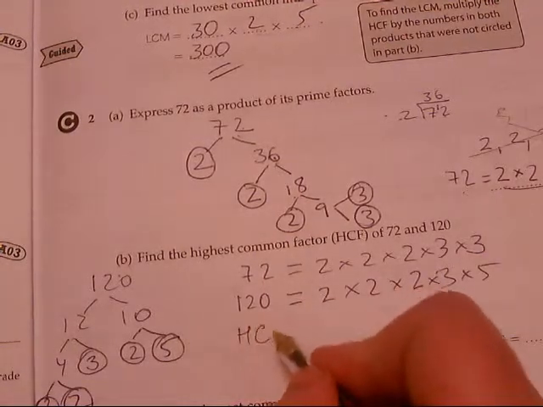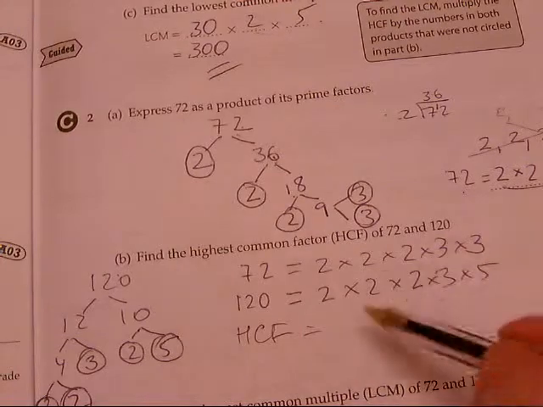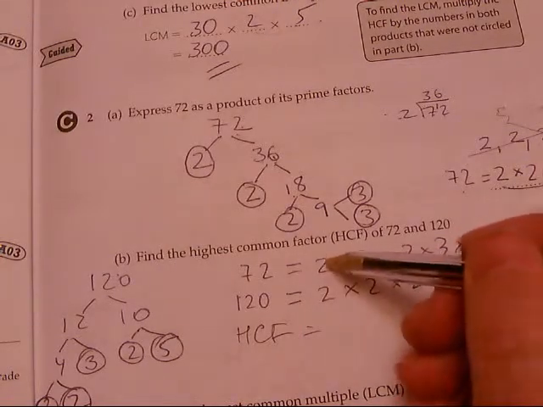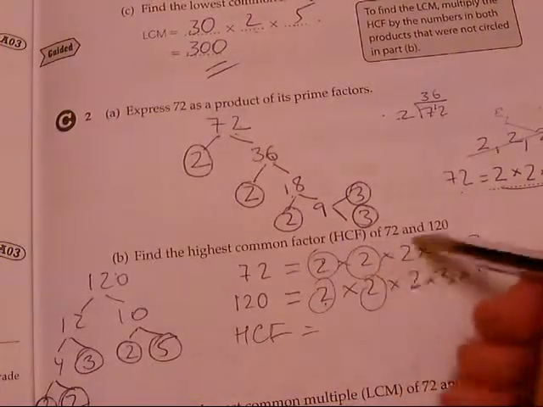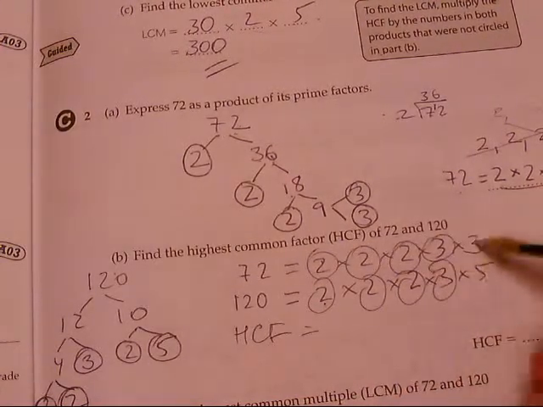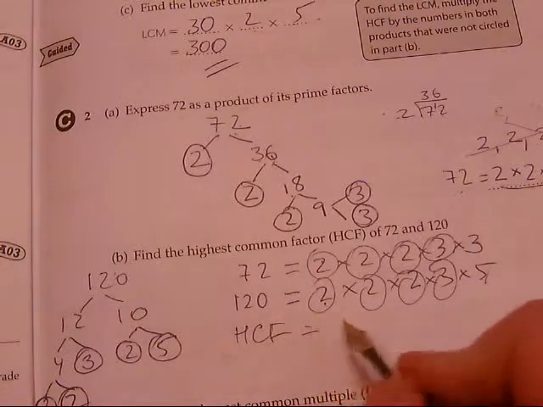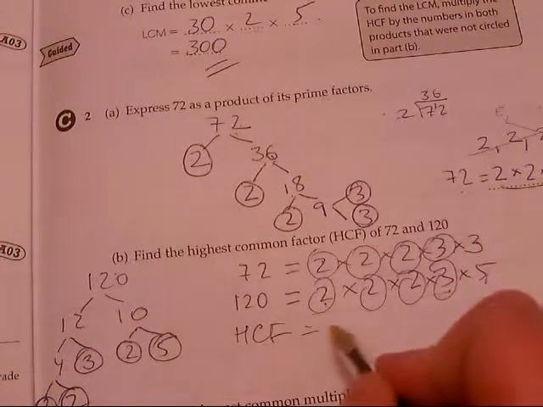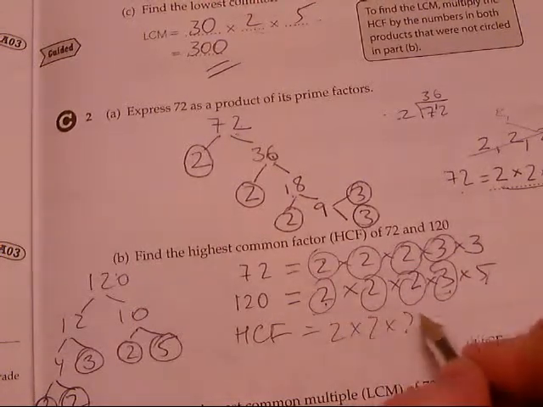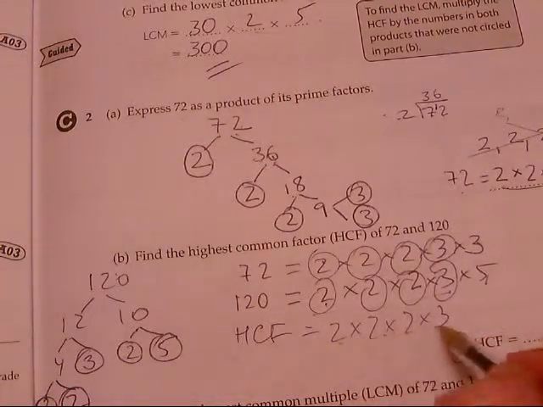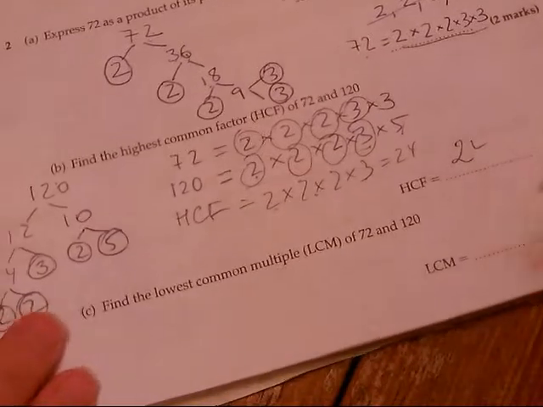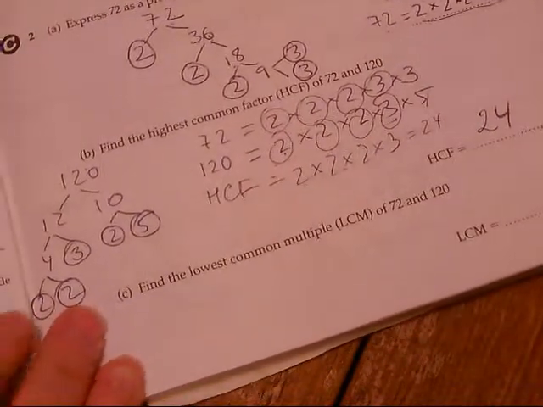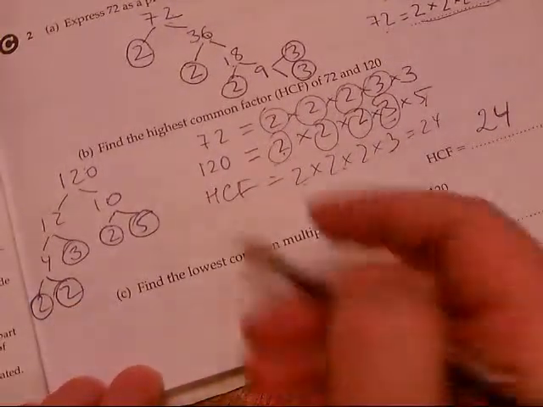So the highest common factor will be, first of all, common factors, this one and this one, so that's common, that's common, that's common, and this one is common. 3 and 5 are not common, right? So we multiply only common factors, so we're getting 2 times 2 times 2 times 3, which is 4 times 6 is 24, so 24 is the answer, right?